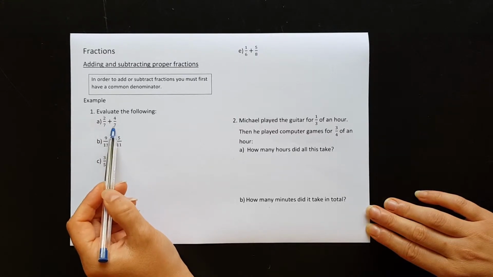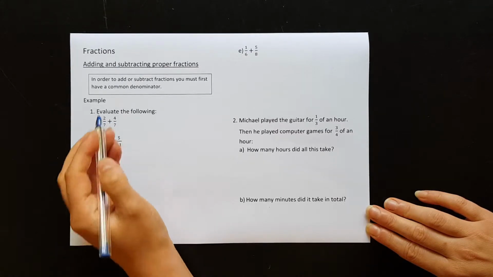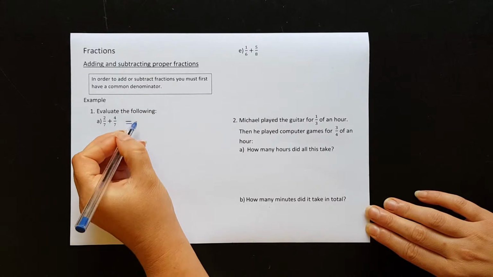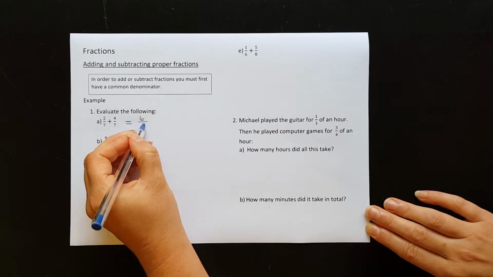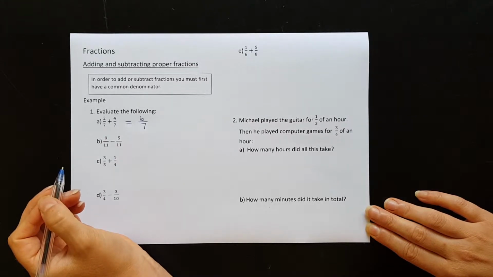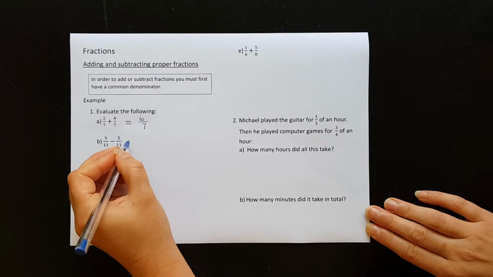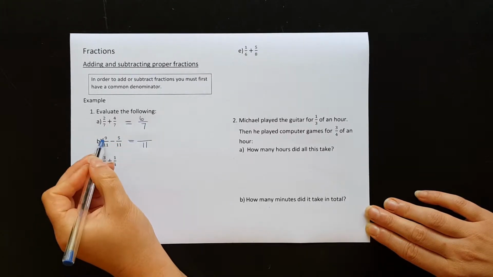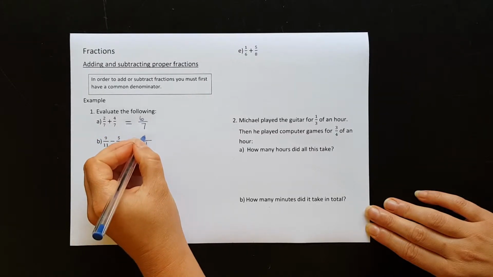If the denominator is the same, all we have to do is add the numerators. So 2 plus 4 is equal to 6, and the denominator stays the same. So 6 out of 7. It works the same for subtracting. If the denominators are the same, then it will stay the same in the answer, 11. And I just subtract the tops. 9 minus 5 is 4.